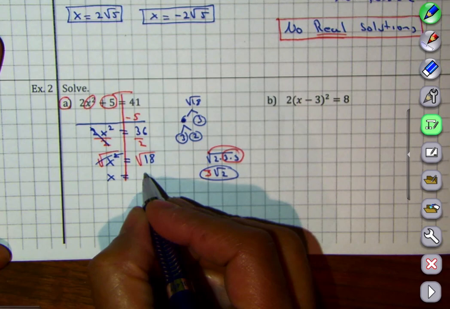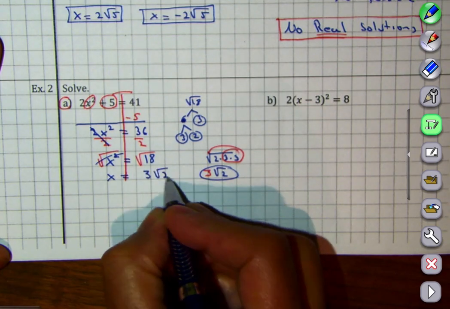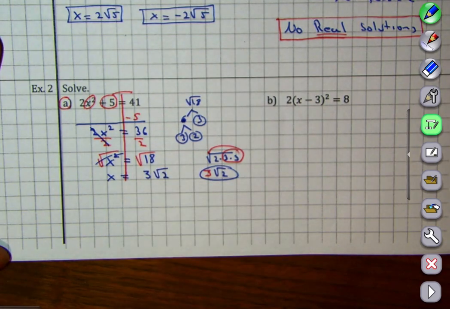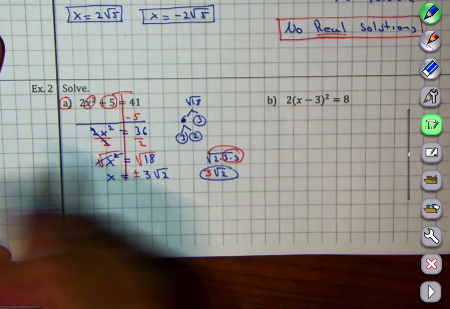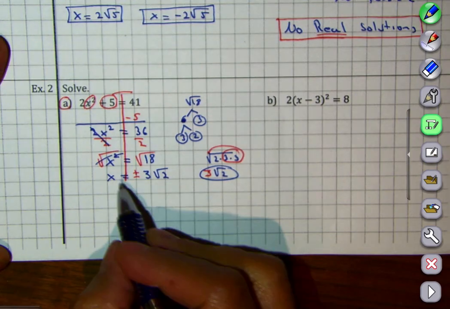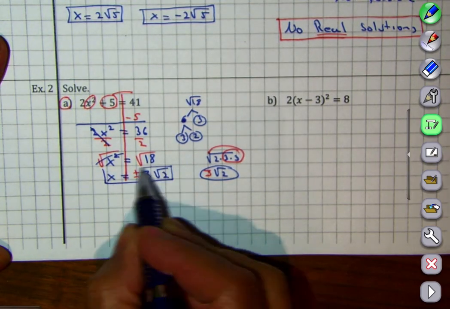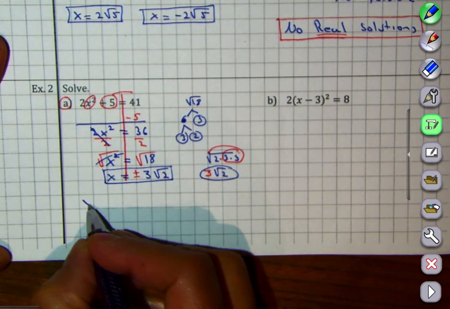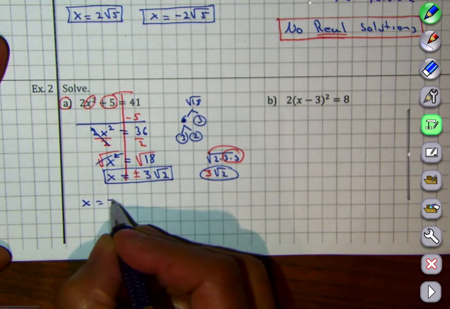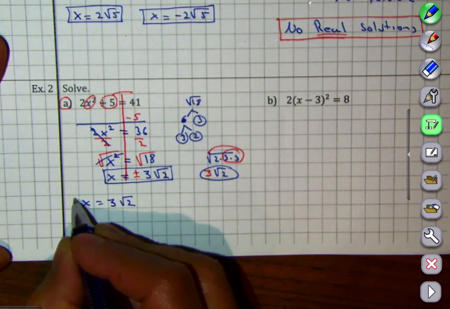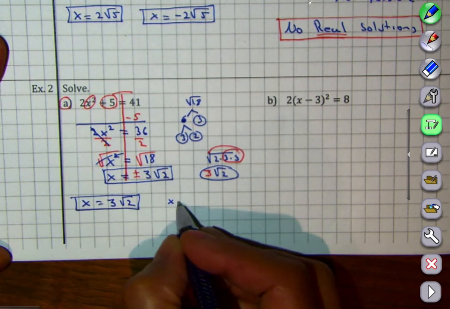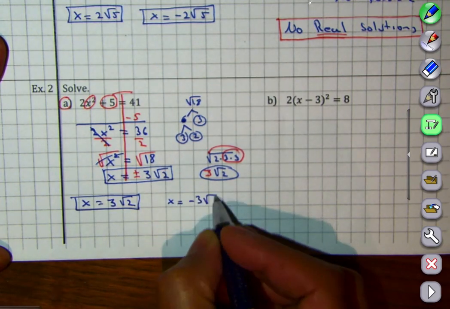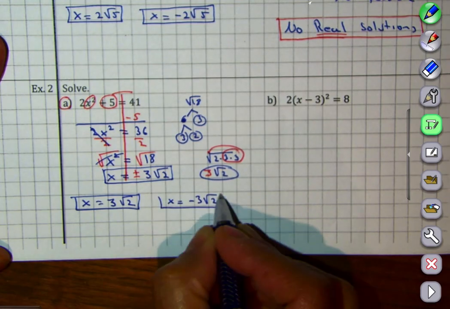So therefore this will be 3 square root of 2. And let's not forget the plus or minus. So every time we take the square root, it will be a positive and a negative answer. So sometimes you will see it listed as this. Sometimes you will see it separated, which I prefer, so that you remember that there are two answers, one with a positive 3 square root of 2, the other one with a negative 3 square root of 2.